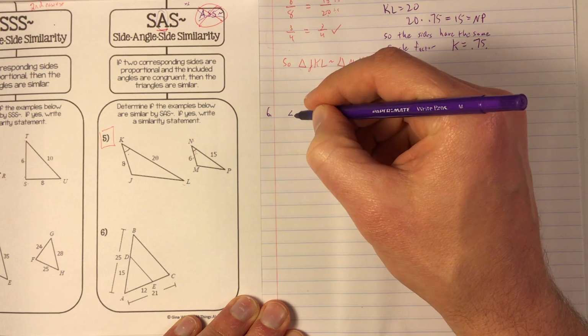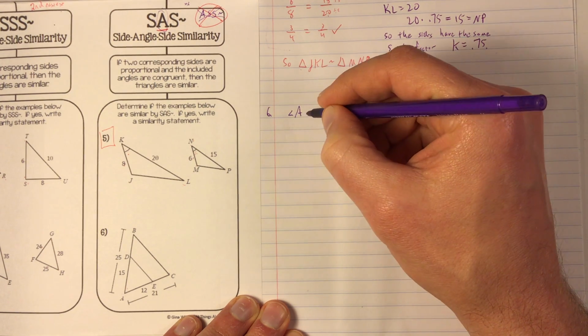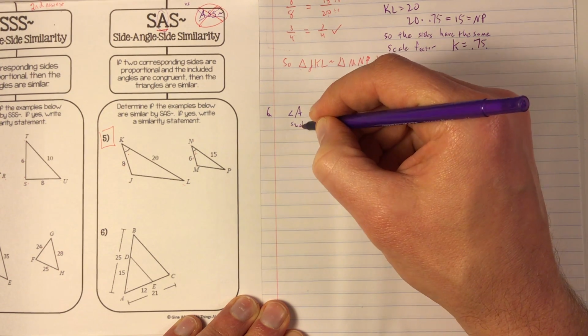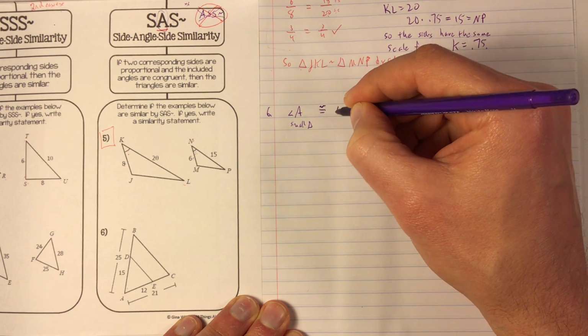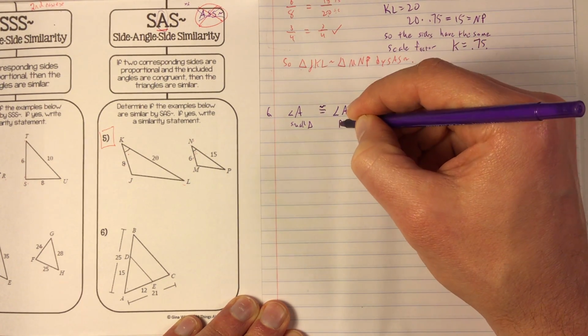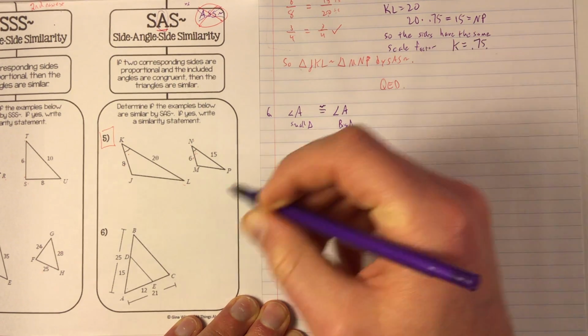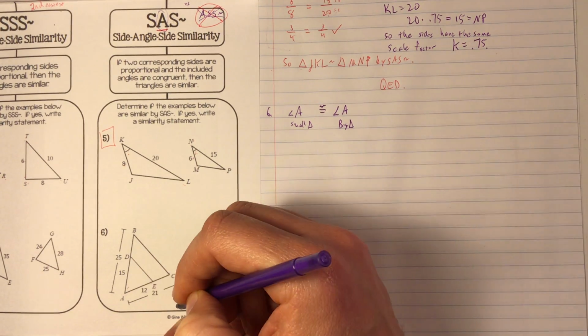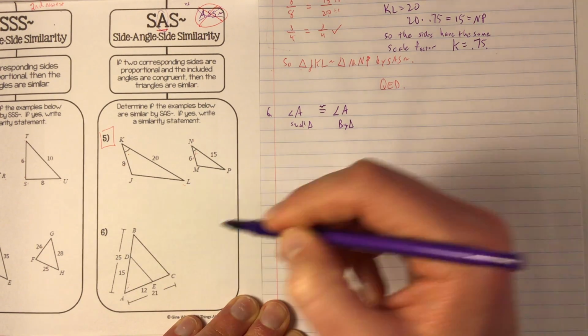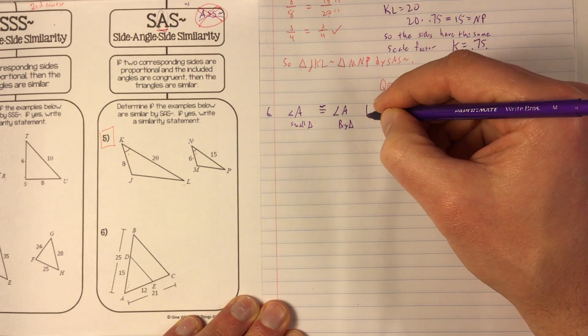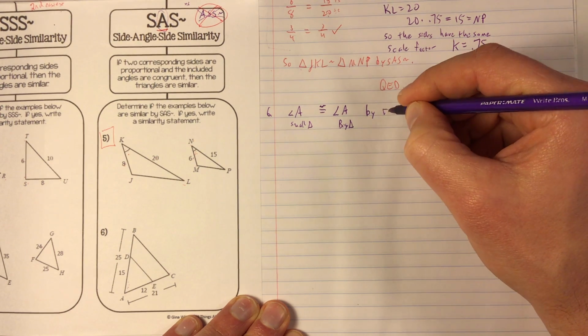So I can say angle A from the small triangle is congruent to angle A from the big triangle. If this is 40 degrees in this triangle, it'd be 40 degrees in the big triangle. If it was 10 degrees in the small triangle, it'd be 10 degrees in the big triangle. That's, if you don't remember, that's called the reflexive property.